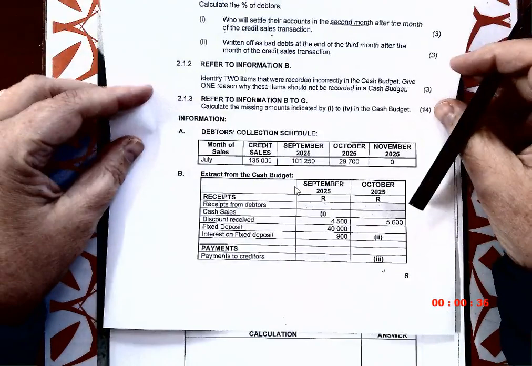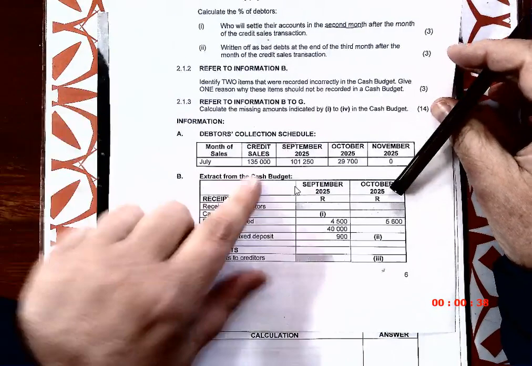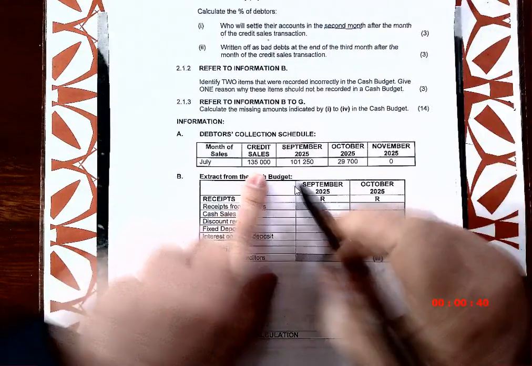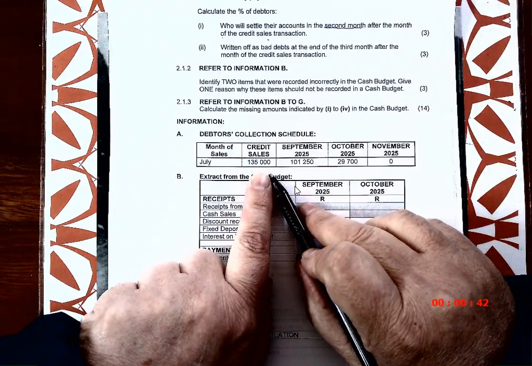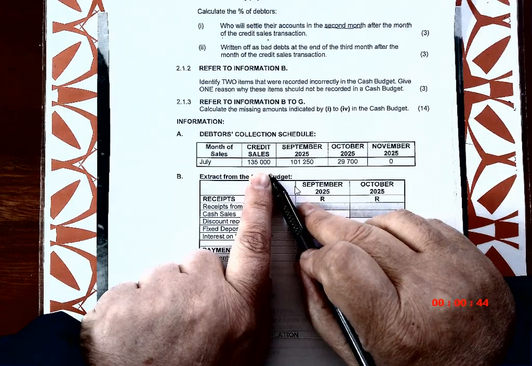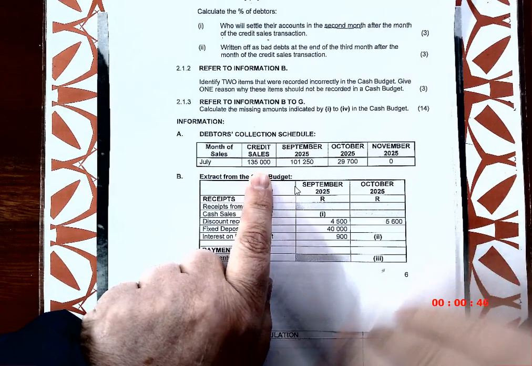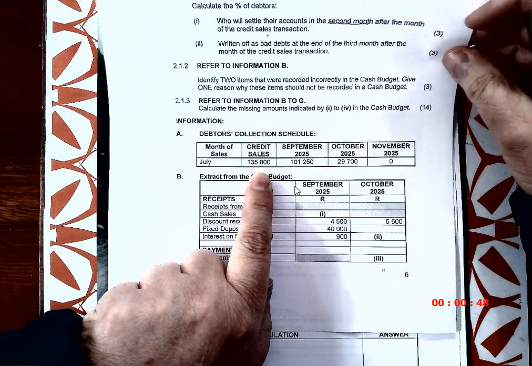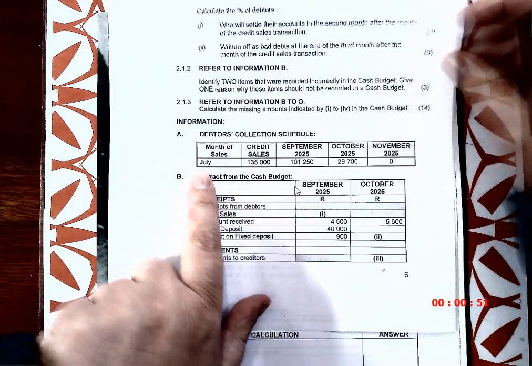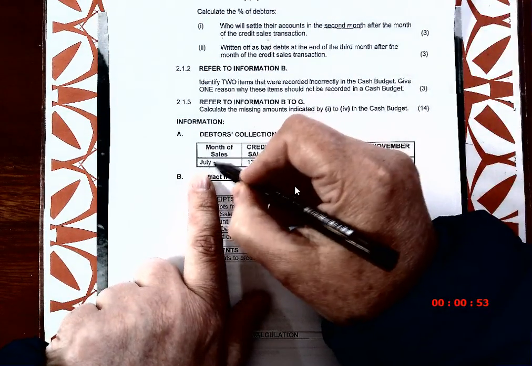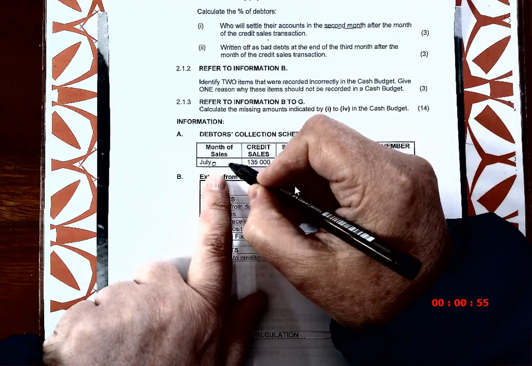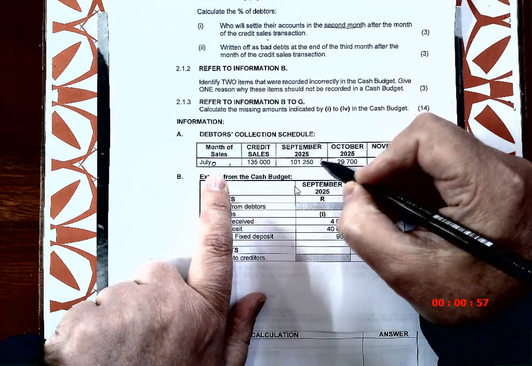So now if I look here, I see this is the credit sales, right? So how does A work? It's just a fraction. You just calculate the percentage. Oh, it's July. So July is 0, August is 1, September is 2.